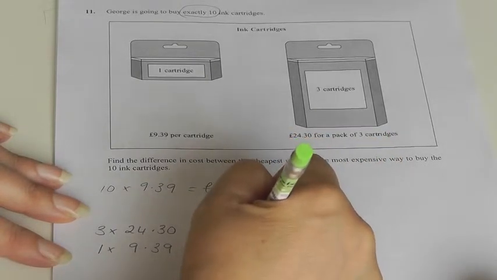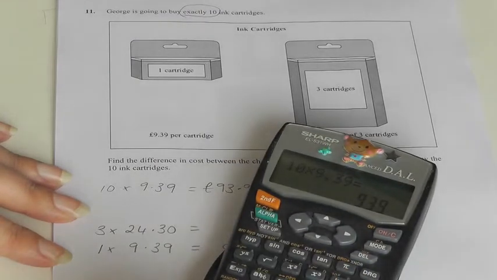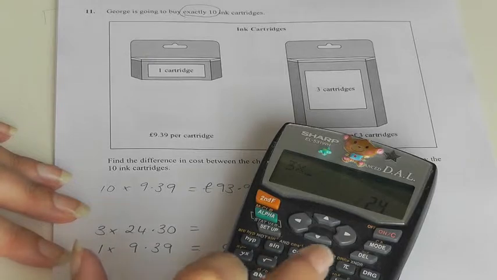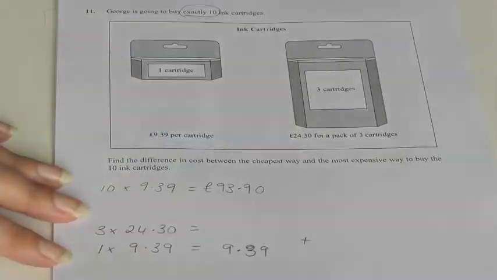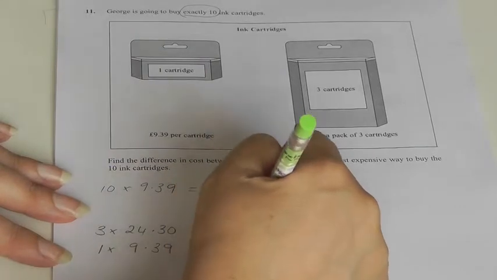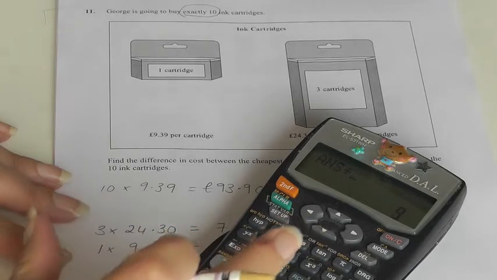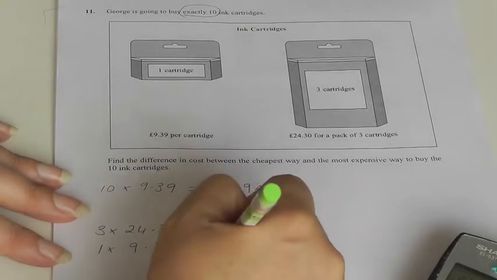Obviously 1 lot of £9.39 is £9.39, but I'm going to use the calculator to do 3 times £24.30, and that gives me an answer of £72.90. And to that I'm going to add the £9.39 single cartridge, so that I've got 10, making it £82.29.